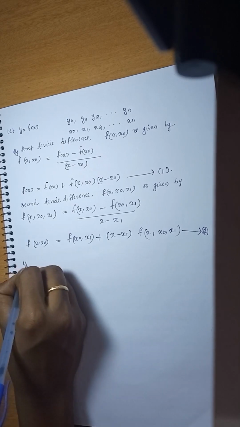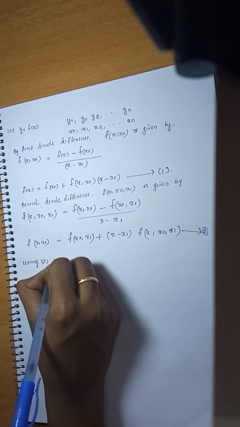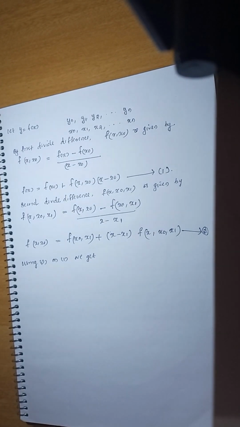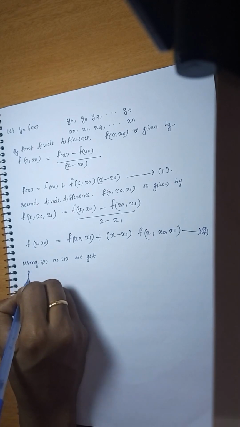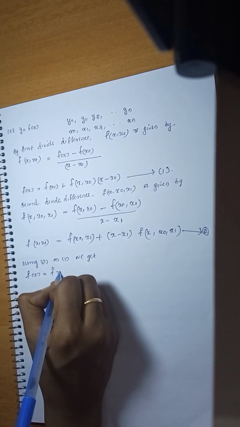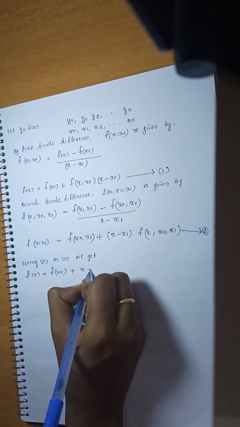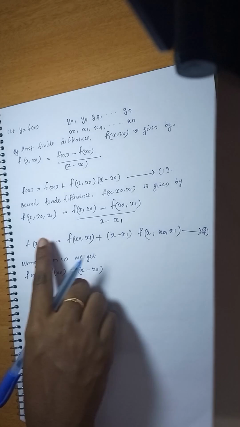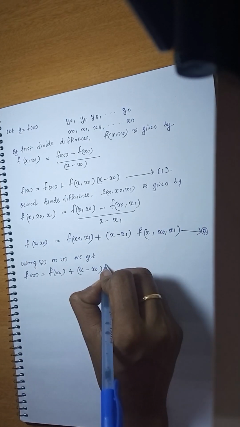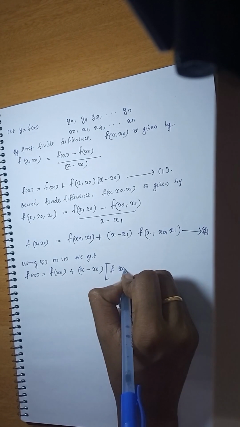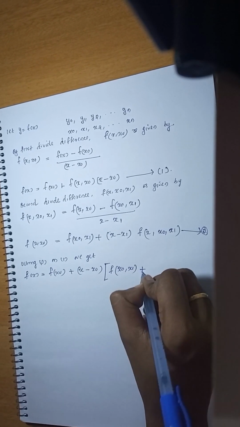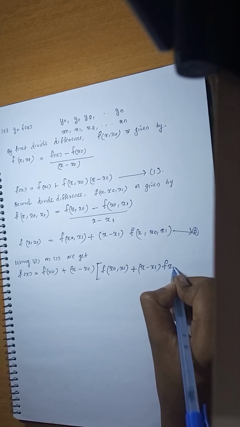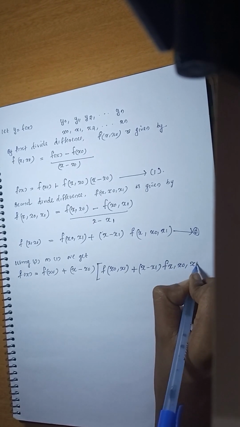Then using equation 2 in 1, we get f of x is equal to f of x0 plus x minus x0. Instead of f of x comma x0, we can write equation 2, that is f of x0 comma x1 plus x minus x1 into f of x comma x0 comma x1.